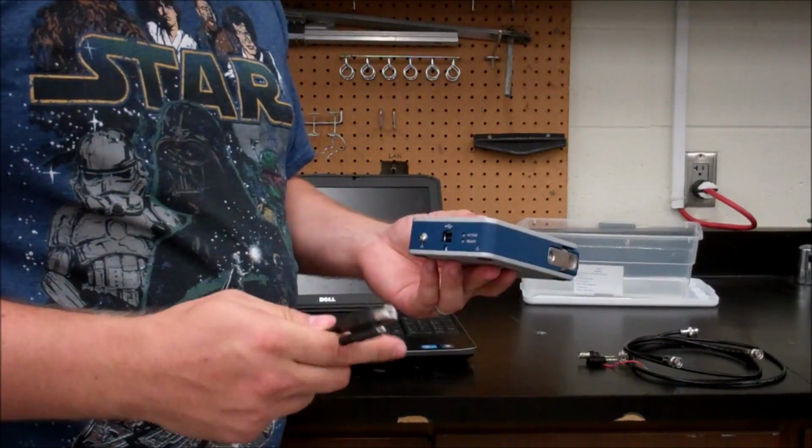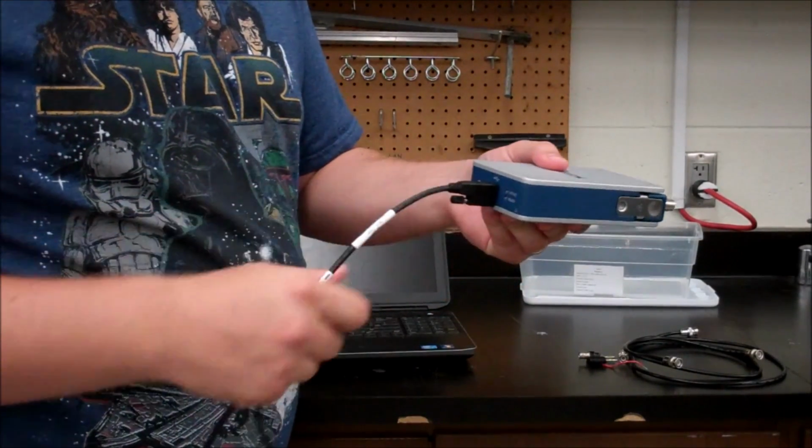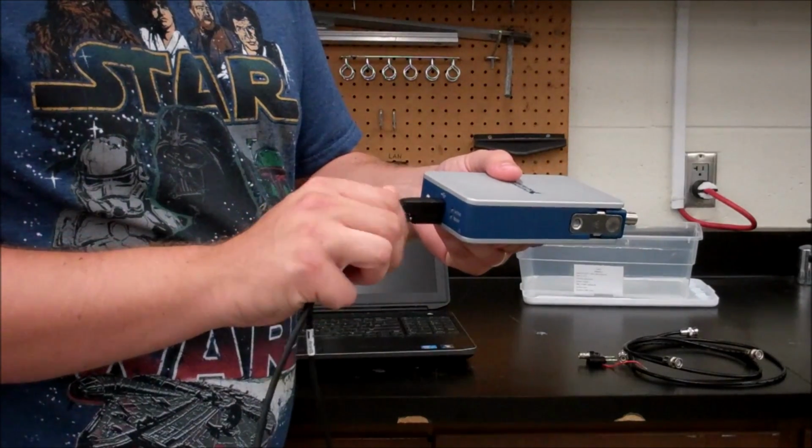To hook the USB cord up to the DAQ, you simply plug in the USB port, and then screw it in.